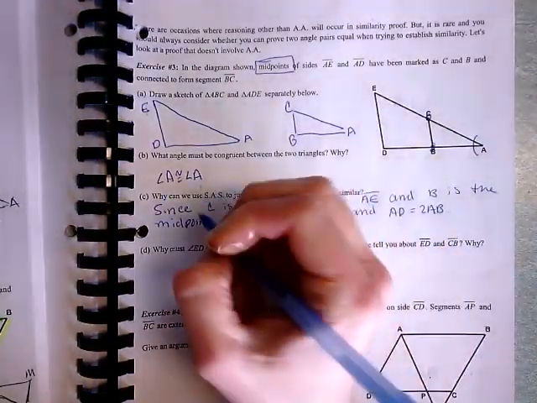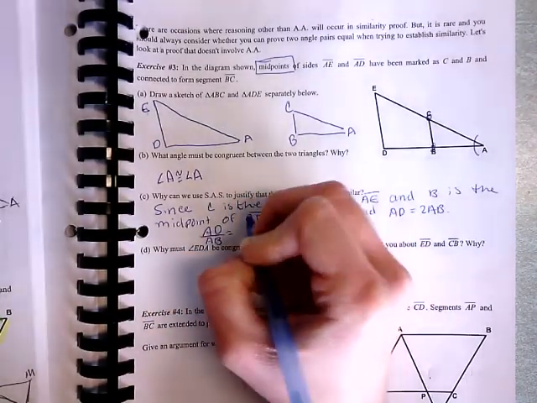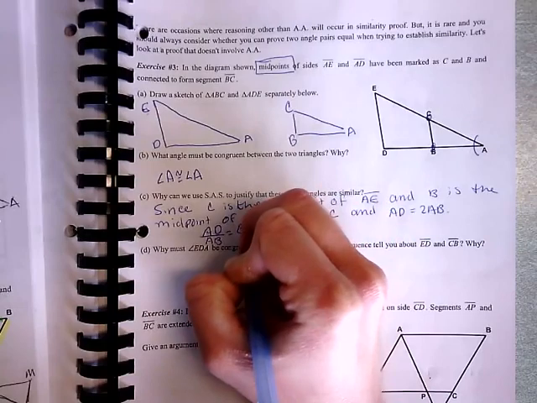So because of this, AD over AB is equal to AE over AC.